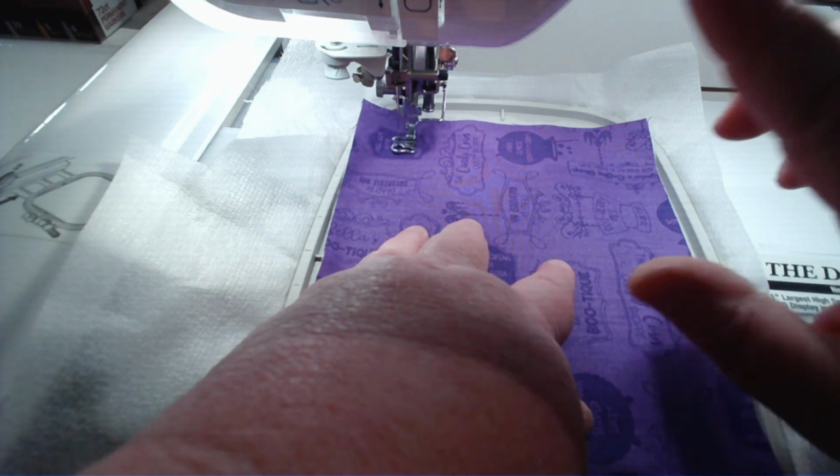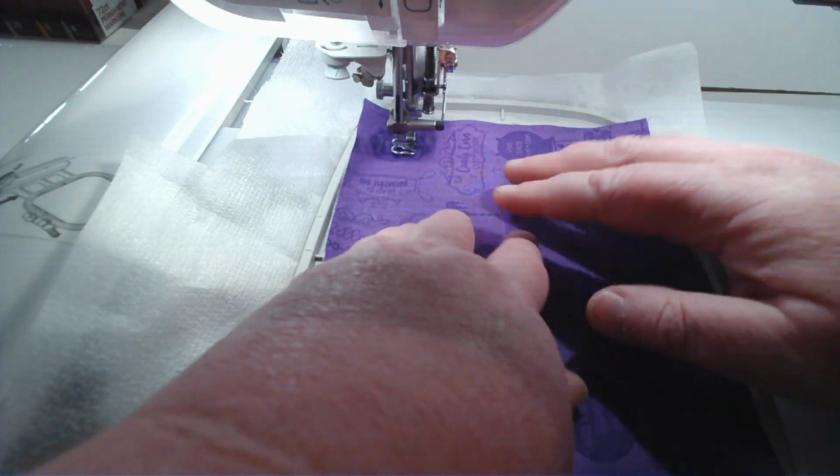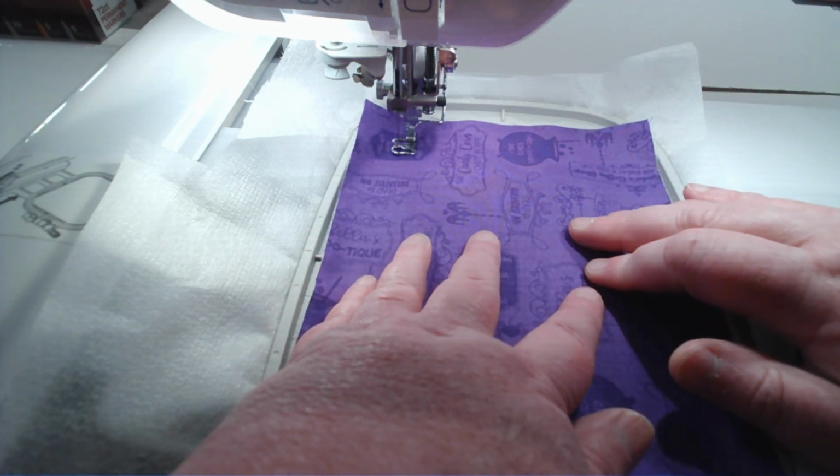Either tape it down or hold it down like I do. Keep your fingers away and let's tack down the fabric.